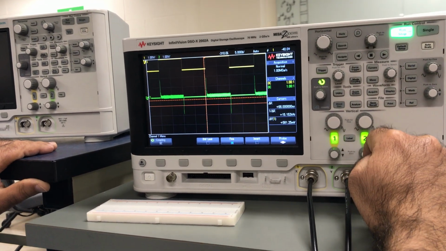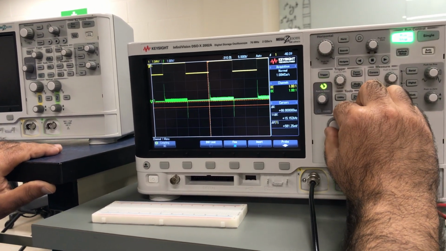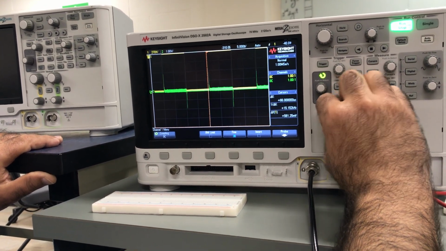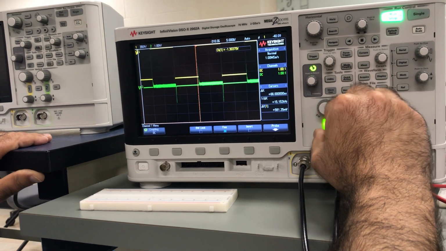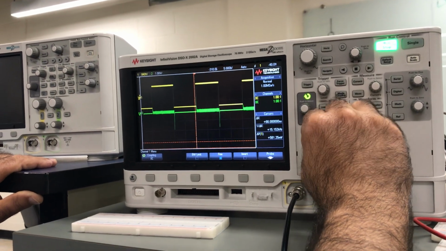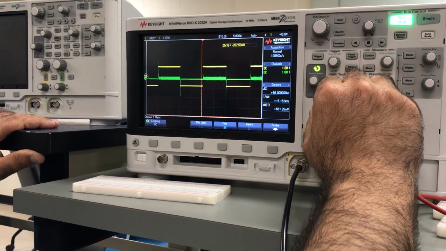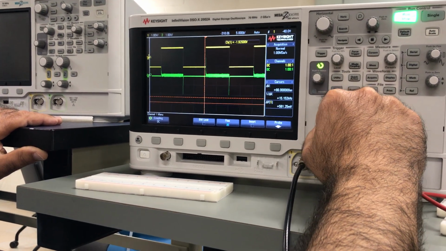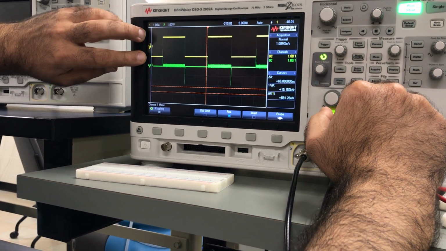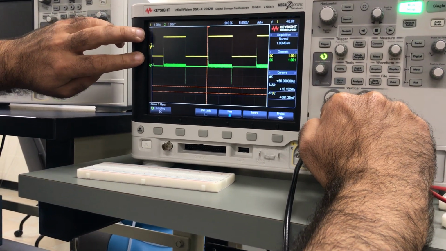If I use channel number 1 to show you the difference, here I'm moving. This is the waveform that I'm using. This is the input, which is a square wave, like what you are seeing. I would like to show it to you: 1 volt per division, so I have 2 volt peak to peak. I don't need this waveform, so I will turn it off.